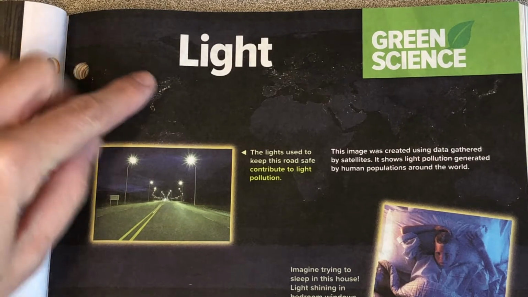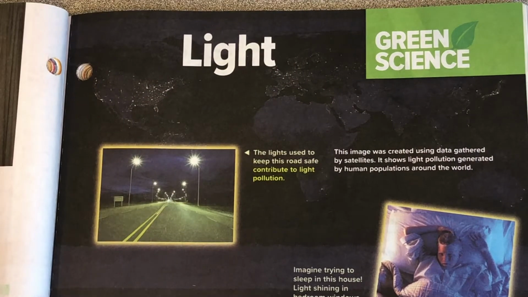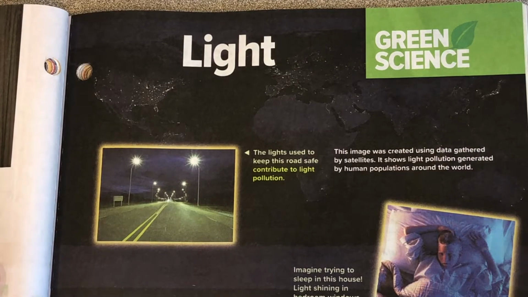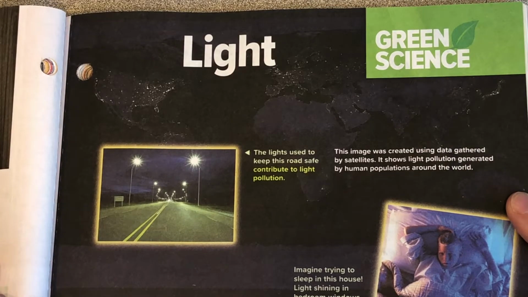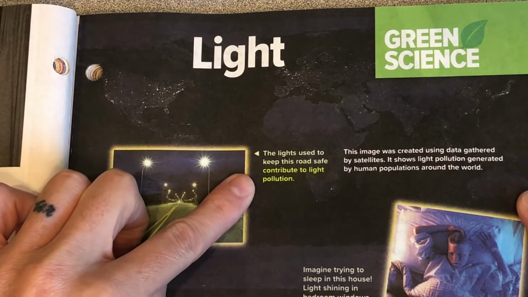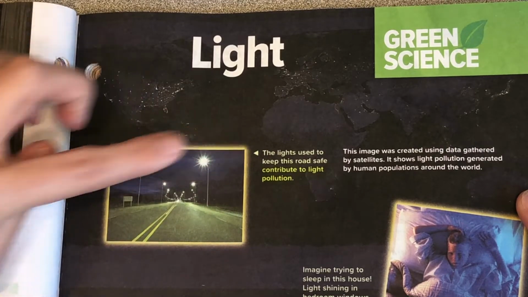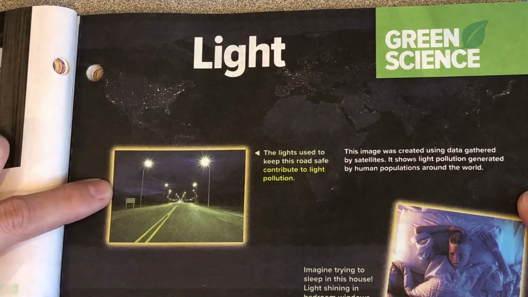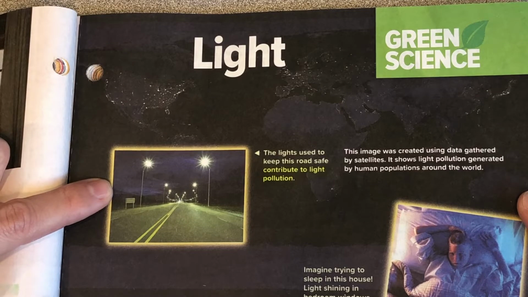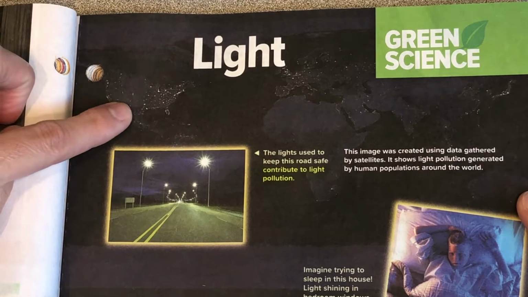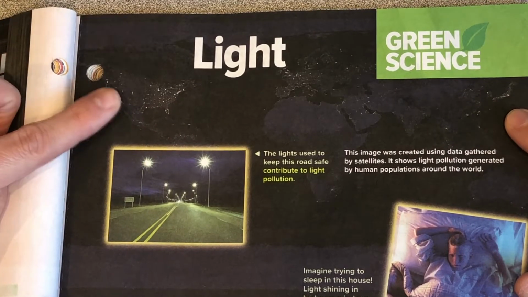We start off with a green science article. There's nothing to complete, but it is a really interesting thing to read about: light pollution. I'll just read it through with you guys. The light used to keep this road safe at night actually contributes to light pollution. And you guys can see it better in your book or online.